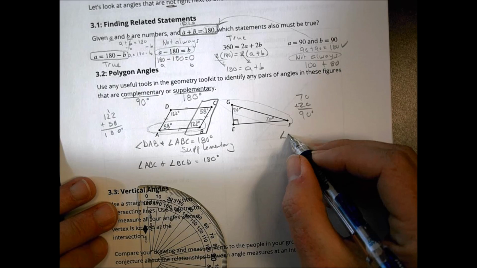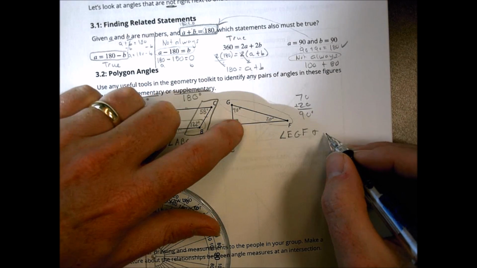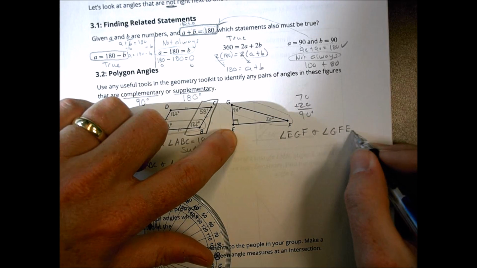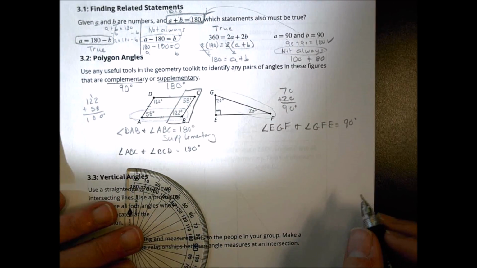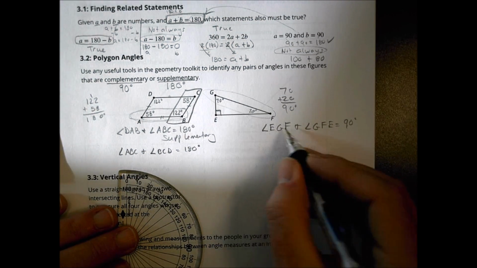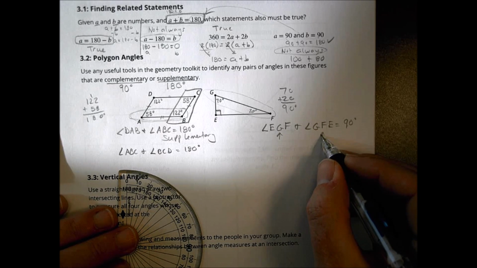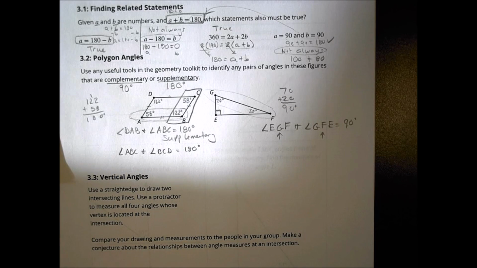So I could say that angle EGF and angle GFE are complementary, and they add up to be 90 degrees. And again, if you reverse the order of the E and the F, or the E and the G, that's okay. Remember, the one in the middle is the angle that you're actually looking at. That's the measurement you're looking at there. All right, and that's the idea.